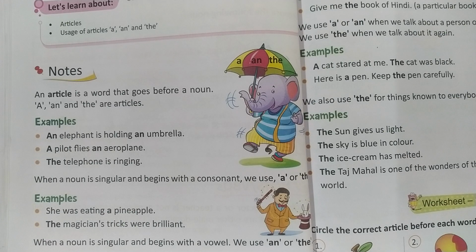We know there are 3 degrees of comparison of adjectives: positive, comparative and superlative. So, the definite article the is used with superlatives. Example, he is the most intelligent student in the class. The most. So, wherever you have a superlative degree of comparison, before that you will use the definite article the.